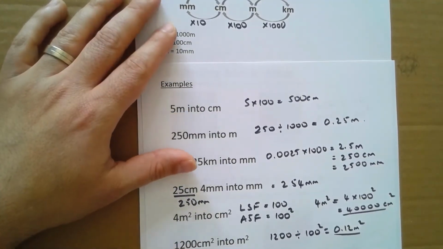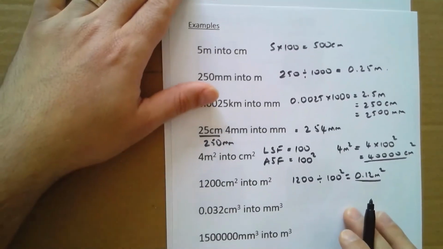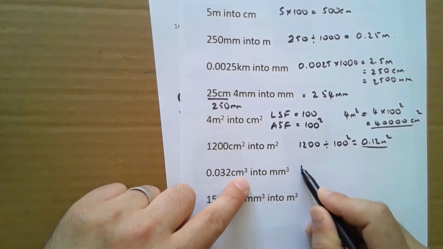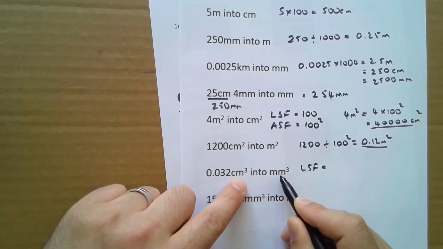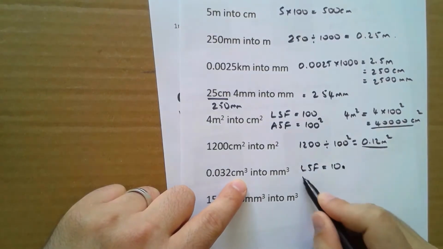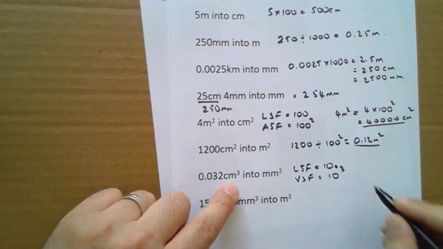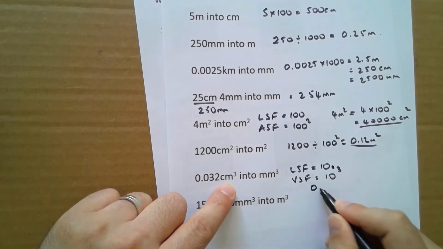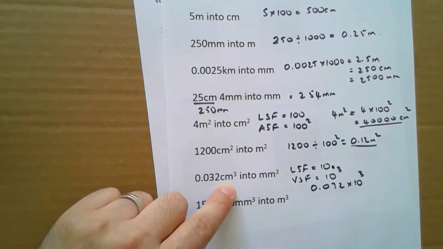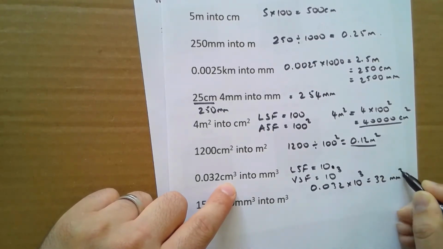Working with cubic centimeters into cubic millimeters. Again, the length scale factor: 1 centimeter is 10 millimeters, so the length scale factor is 10. If I want the volume scale factor, I will do 10 cubed. So in this case we take 0.032 and multiply it by 10 cubed, which will give you 32 cubic millimeters.